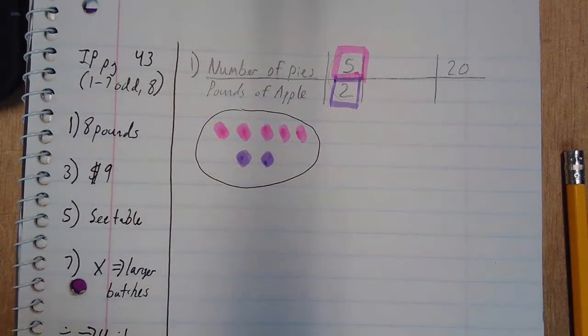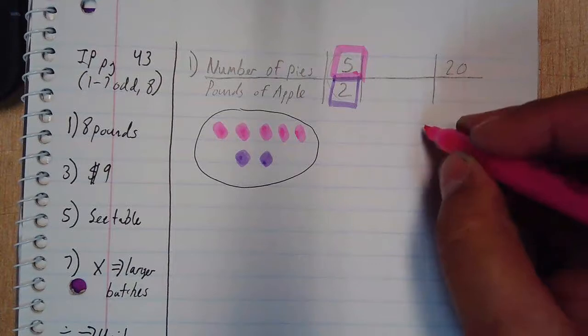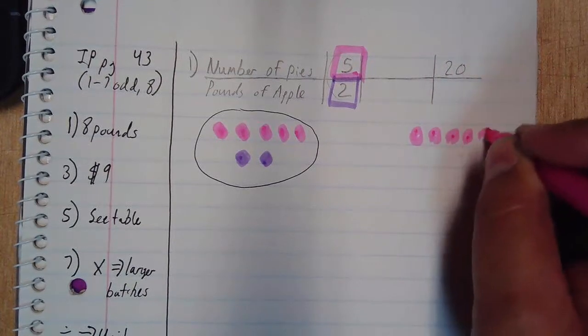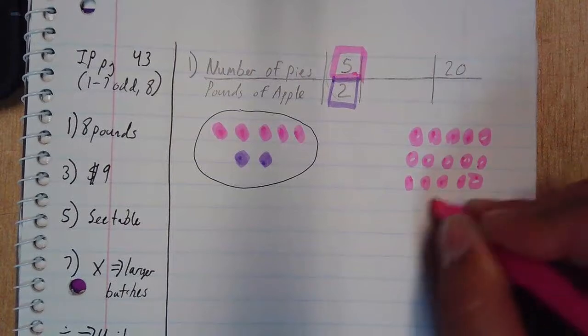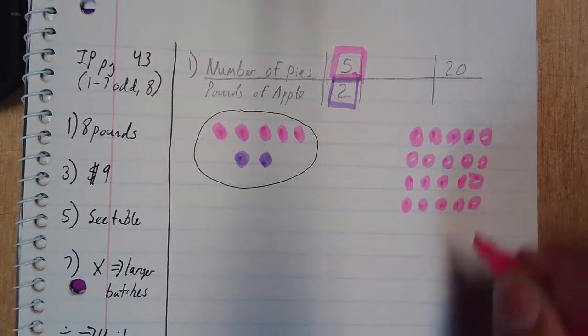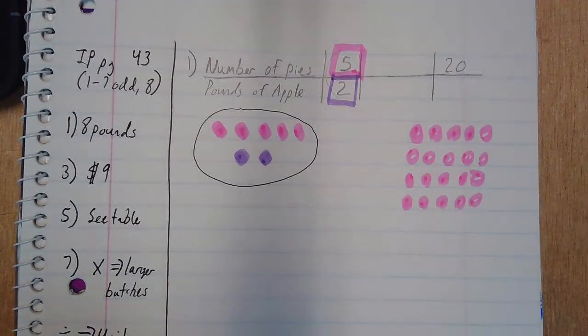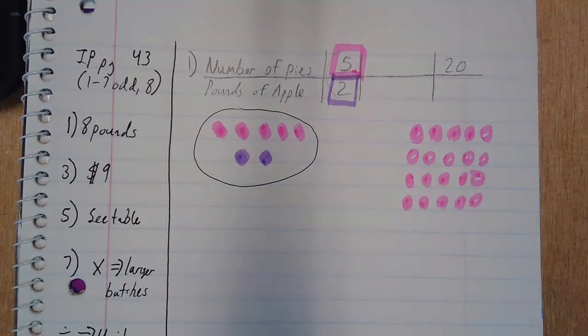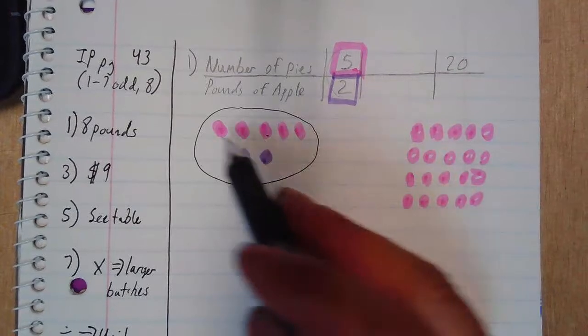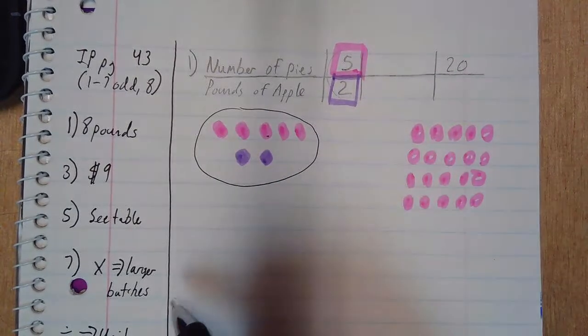Now I'm going to show you visually what this looks like. All right, so we have 1, 2, 3, 4, 5. 1, 2, 3, 4, 5. 1, 2, 3, 4, 5. 1, 2, 3, 4, 5. I believe that's 20. Yep, 5 times 4 is 20. Okay, so this is where I want to go. I want to go from here to here. I don't just want 5 apple pies, I want 20.